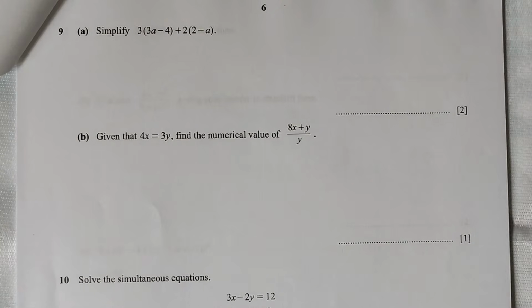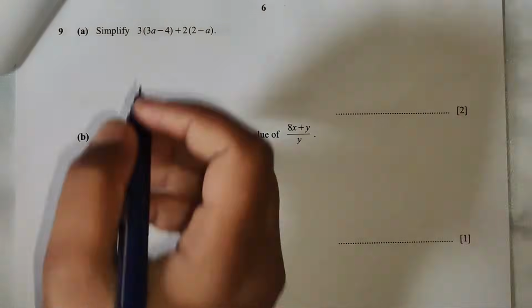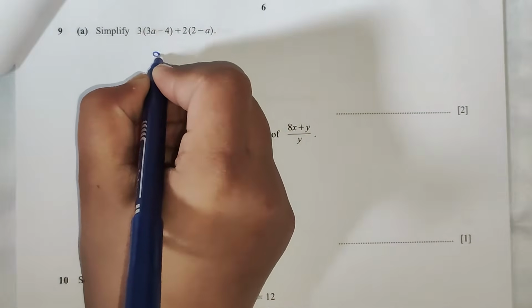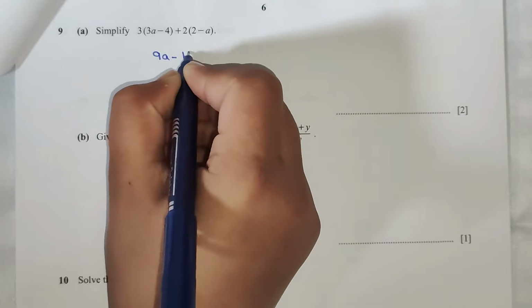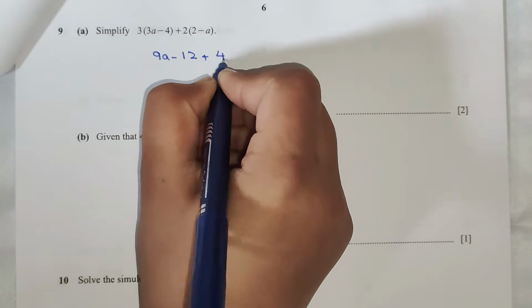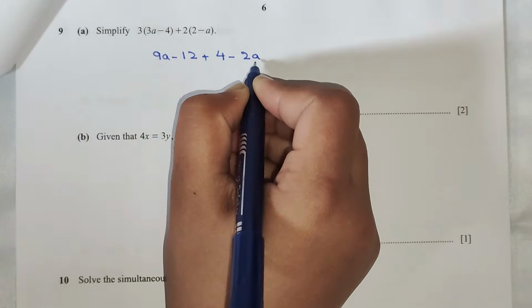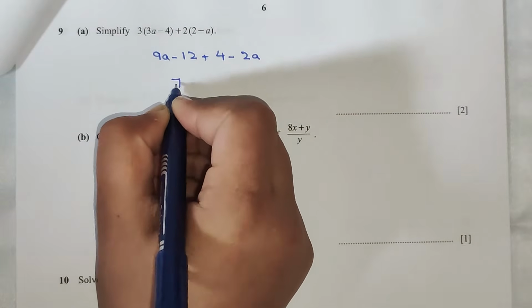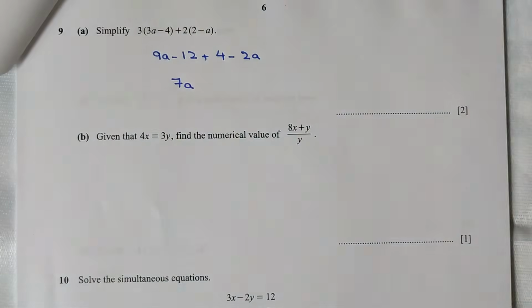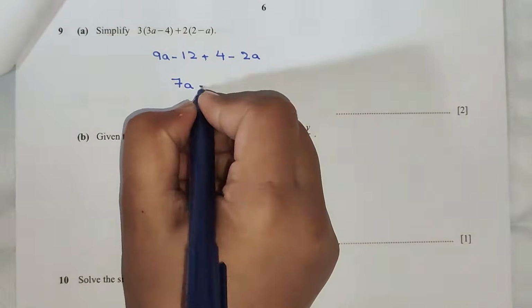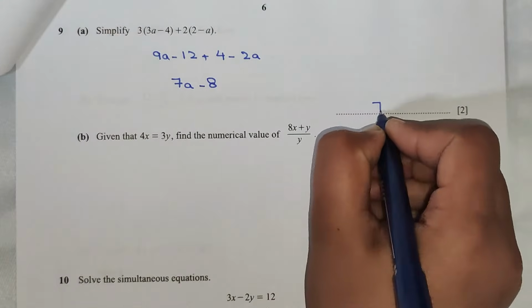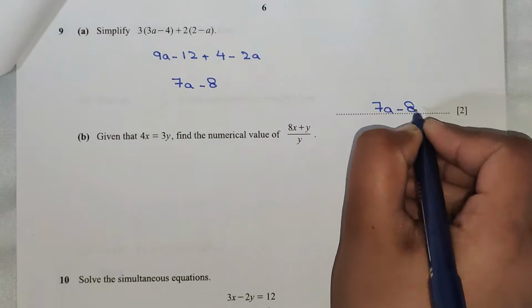In question number 9, A part, we need to simplify this expression. So 3 times 3a is 9a, minus 3 times 4 is 12, plus 2 times 2 is 4, minus 2a. Okay, so 9a minus 2a would be equal to 7a, and minus 12 plus 4 would be equal to negative 8. So the answer is 7a minus 8.